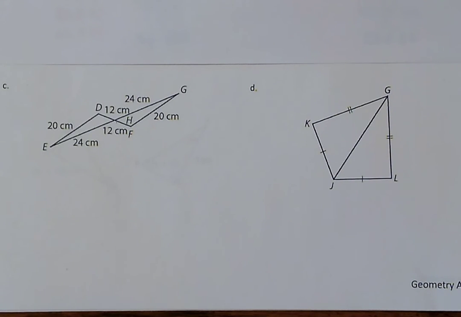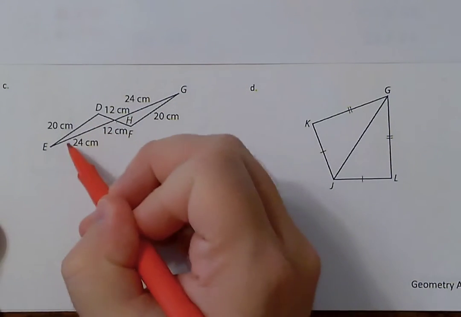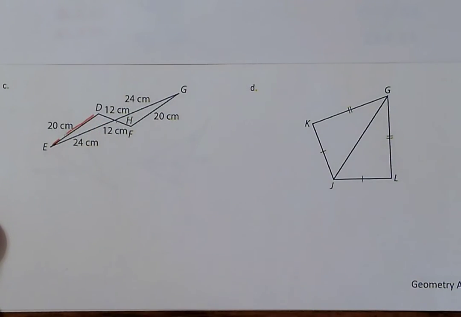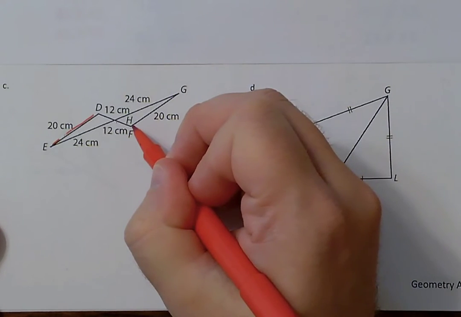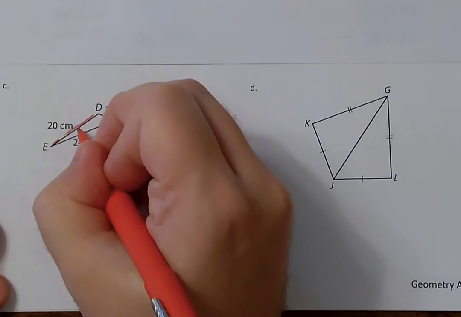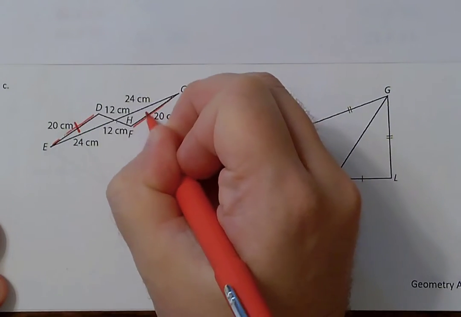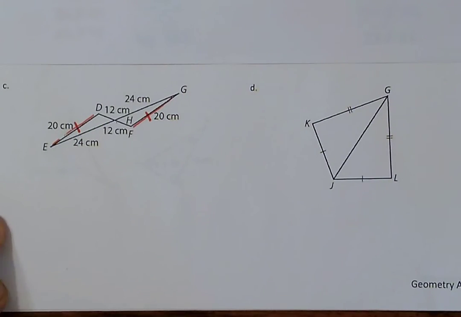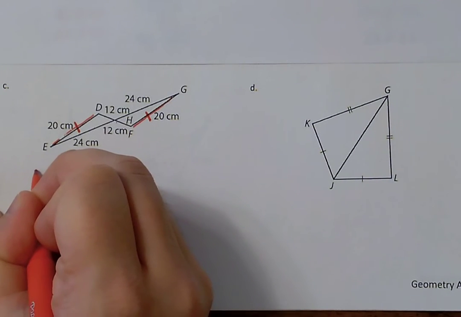So, first up, if we start with DE, DE here is 20, and I know that GF over here is also 20. So I can say that DE is congruent to GF because they are both 20 centimeters.